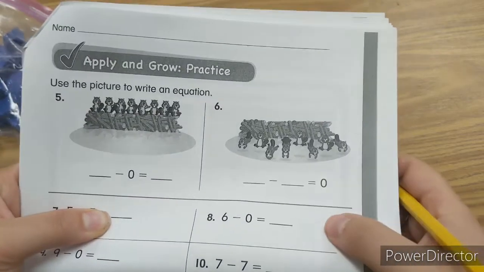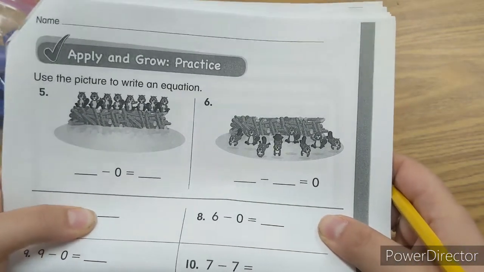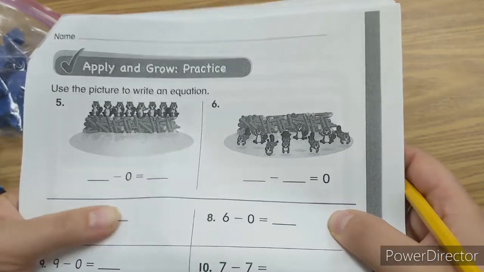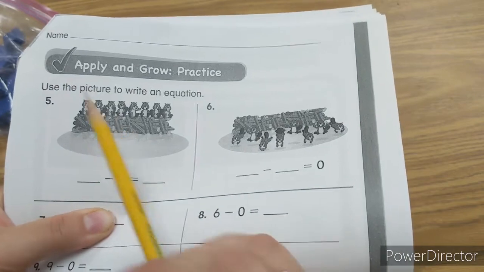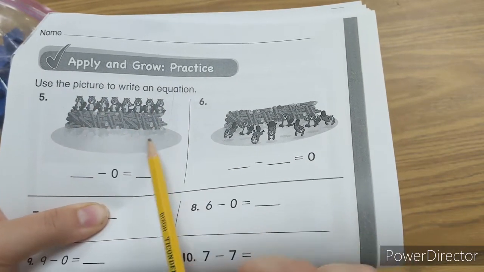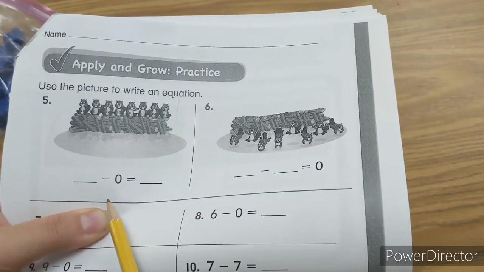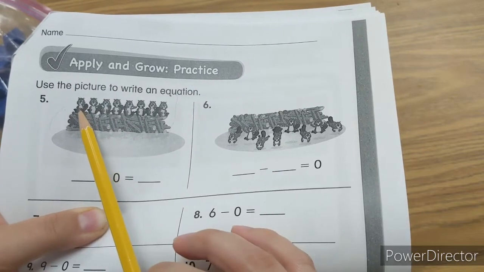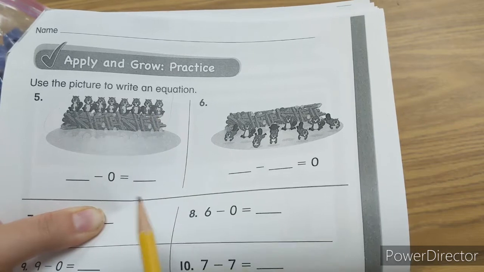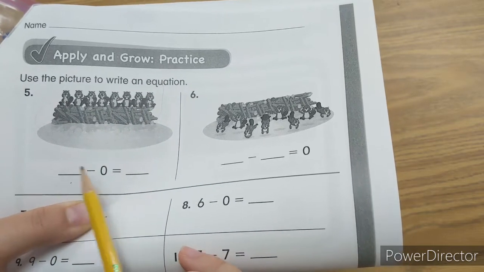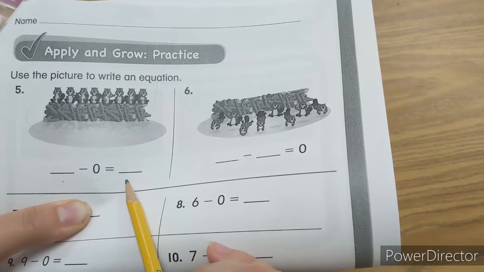On the next page where it says apply and grow, I want you to look at these pictures on number 5 and number 6. Okay? You're going to use the picture to write your equation. So you're going to count your beavers. 1, 2, 3, 4, 5, 6, 7, 8 beavers. 8 beavers minus 0 beavers equals how many beavers?